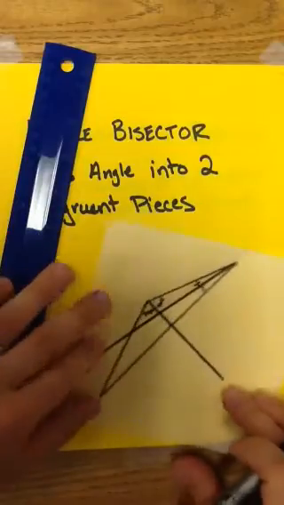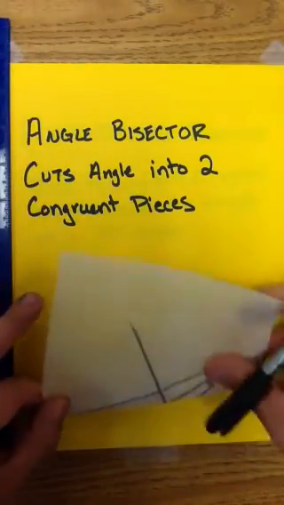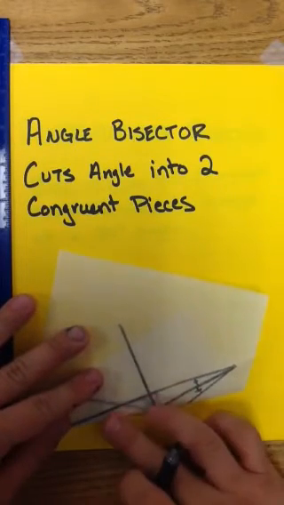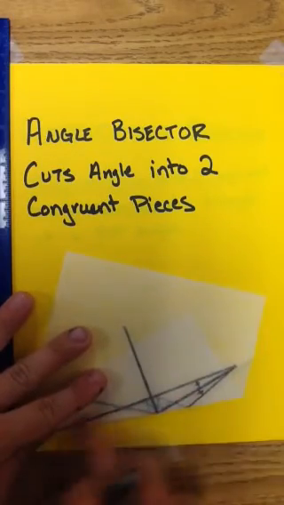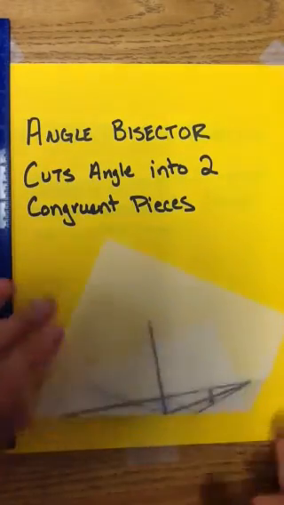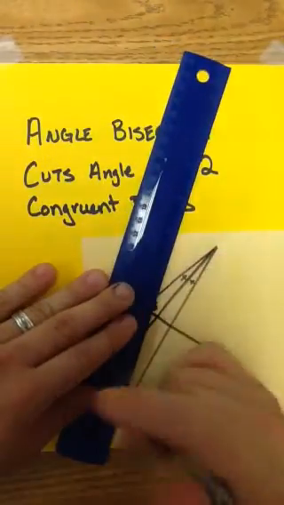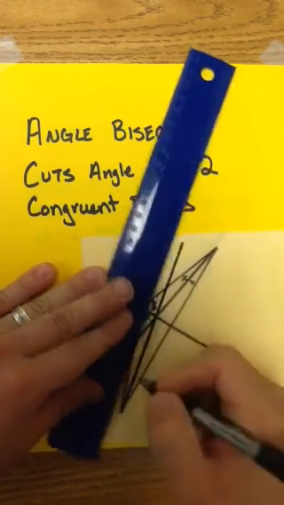And we've got one angle to go. Going to look at my vertex. Going to fold my paper in half. Holding my vertex with my left thumb here. I'm going to make sure that the consecutive sides are lined up. I'm going to go ahead and crease my paper. Unfold it. I've got my third angle bisector ready to draw.